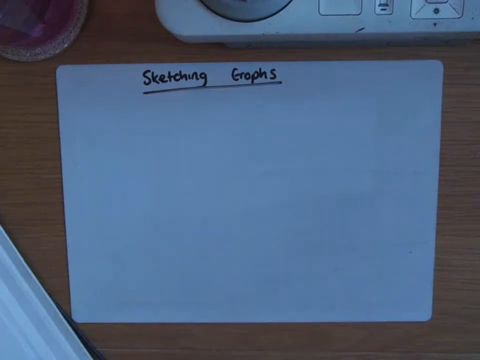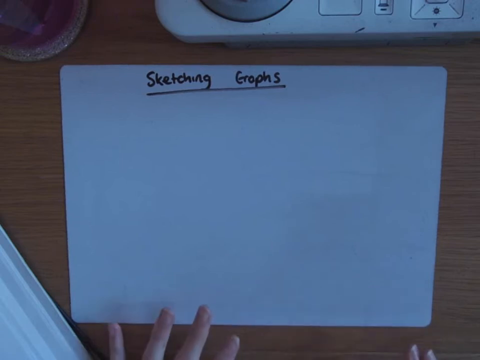Okay, so we're only interested now in sketching graphs. If they actually ask you to graph something, you need to go to your calculator and use mode 3 and put the function in. But if they just ask you to draw a sketch of the graph, you're only interested in a few things.